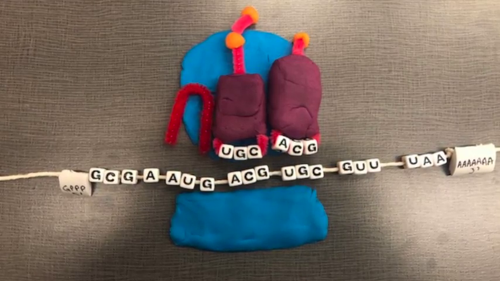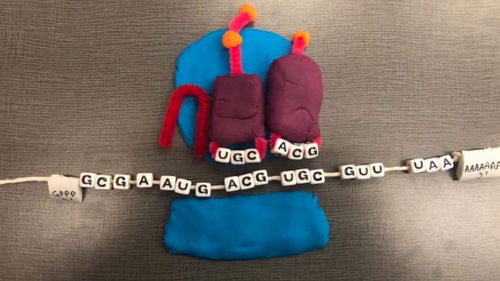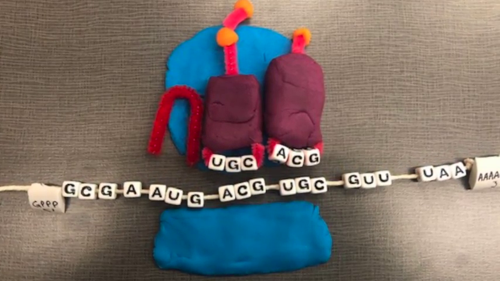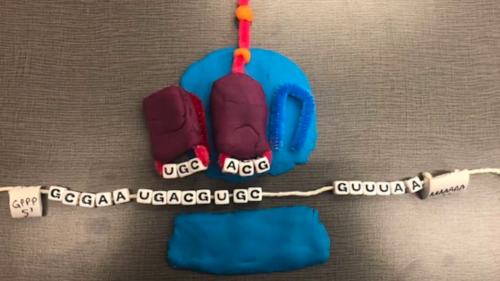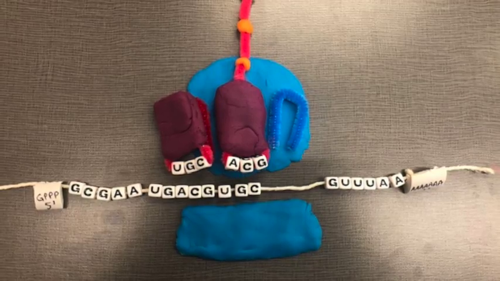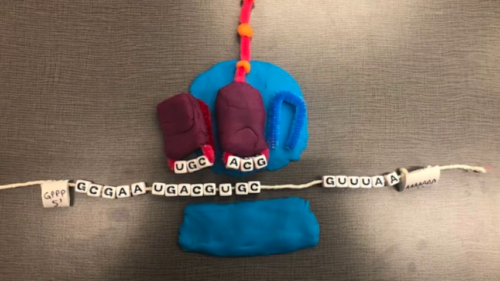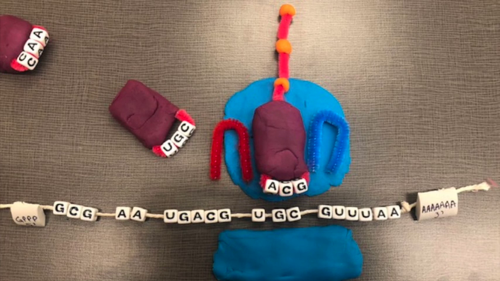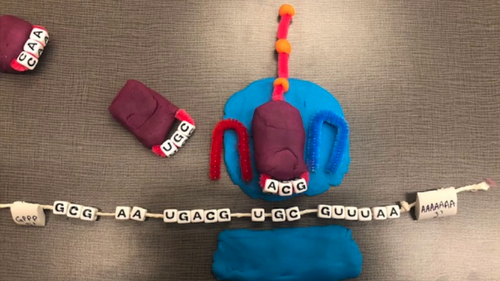tRNA does the job of translation within the ribosome, and it looks somewhat like a clover leaf. In the ribosome, we have 3 sites: the E site, the P site, and the A site. The E site is where the polypeptide chain exits the ribosome. The P site is where the new polypeptide chain actually forms, and the A site is where the new amino acid comes in.